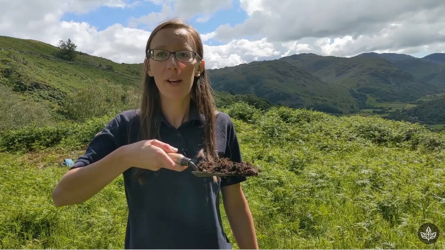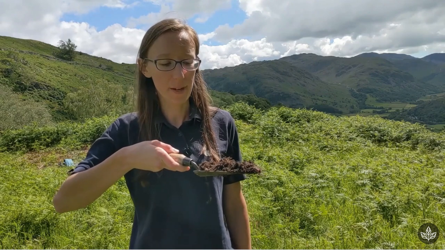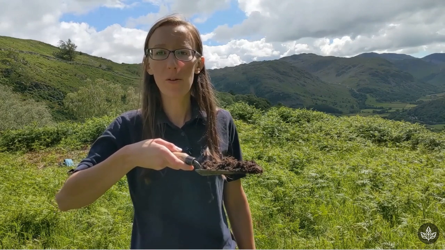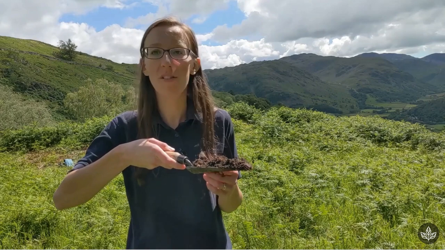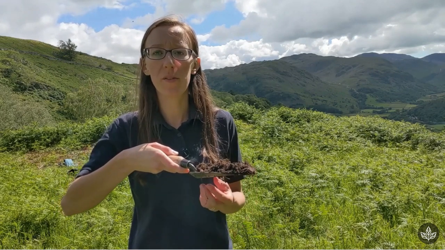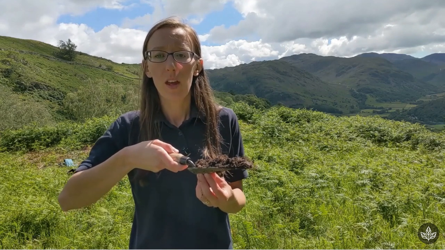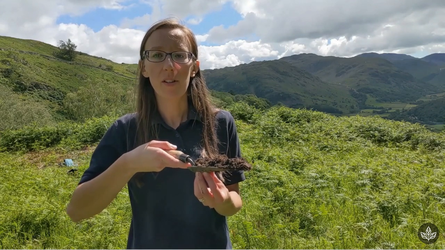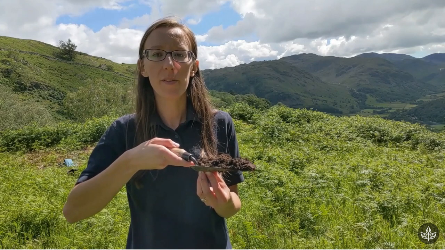Okay, so the amount of carbon might differ mainly because of what's gone into it. So maybe the rock type, the organic matter, so the vegetation that's rotted down, maybe the drainage as well, how much water moves through it, transferring particles. You could investigate some of these characteristics and how they differ between soils.